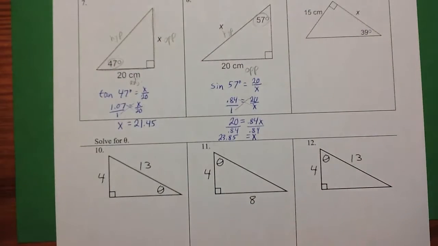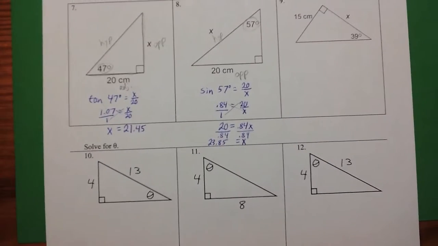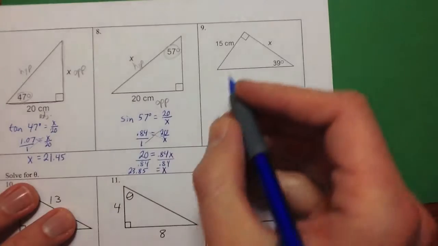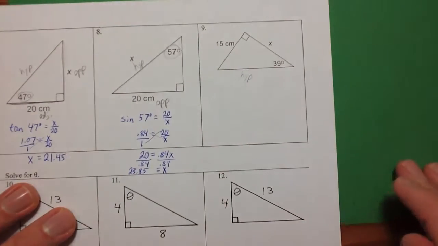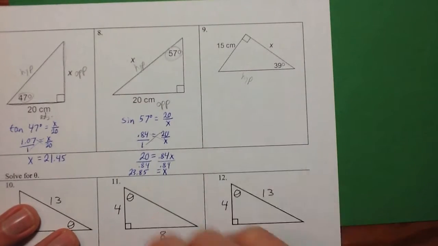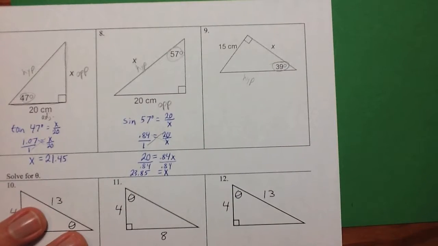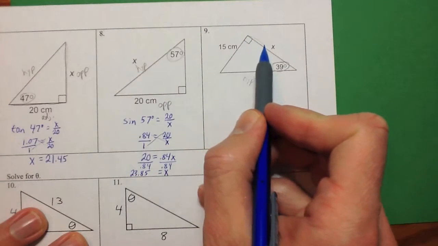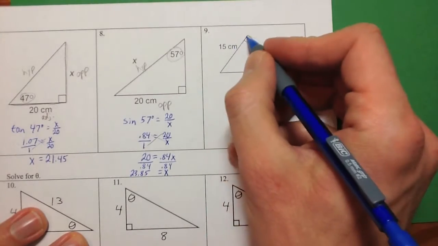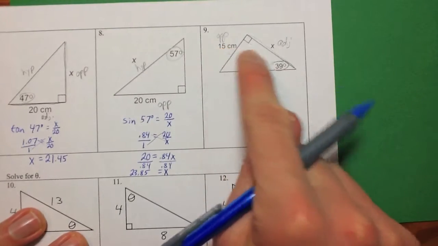Number 9. That'll be the last one in this section before we move on. The longest side is the hypotenuse. I labeled it, and I don't even care because it doesn't have a variable or a number. There's my angle. This side runs into my angle, so it must be adjacent. This side never touches my angle, so it must be opposite.